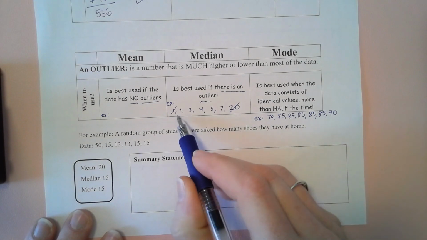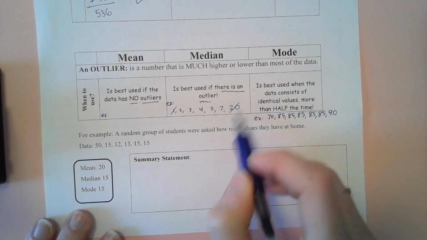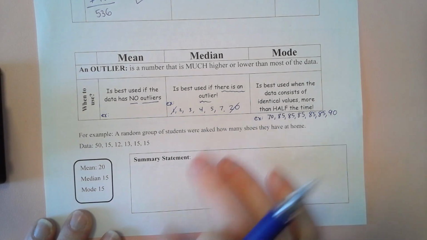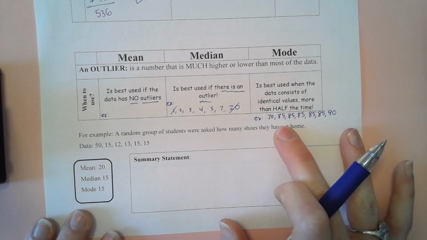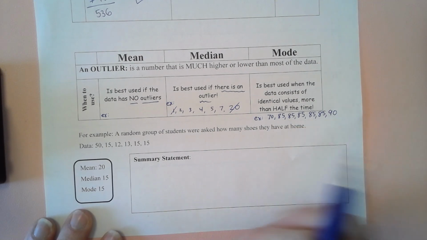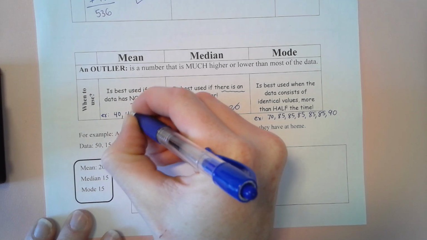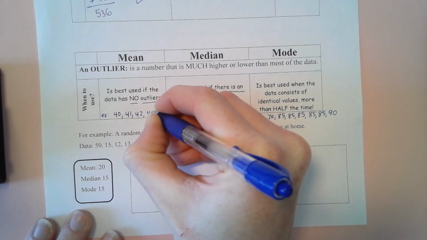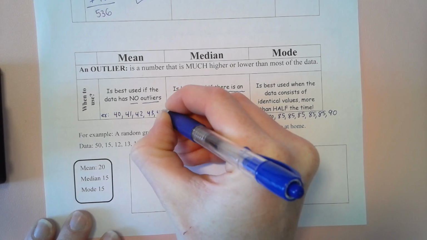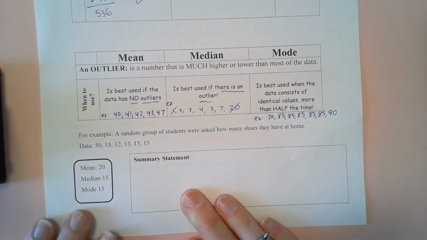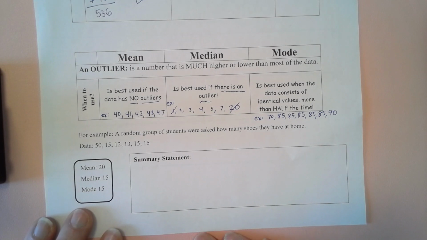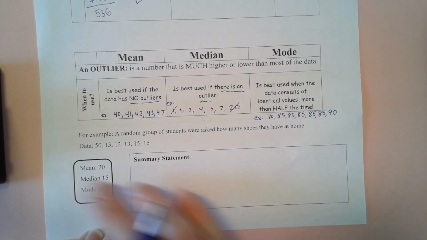Right, so by doing the median, I will be able to cross out the upper and lower extremes. Mode is best when more than half of the numbers are the same. And mean is great when all the numbers are pretty much close together. Right? Nothing too crazy there. All those numbers are pretty close together. There's no outliers. So let's do an example.